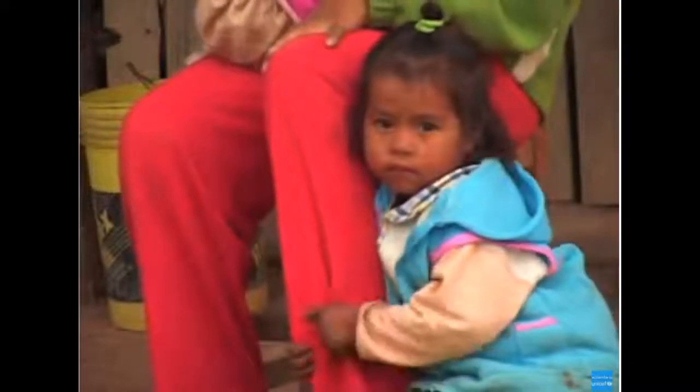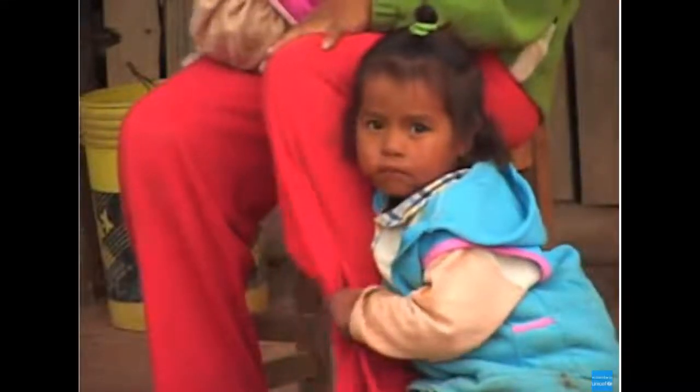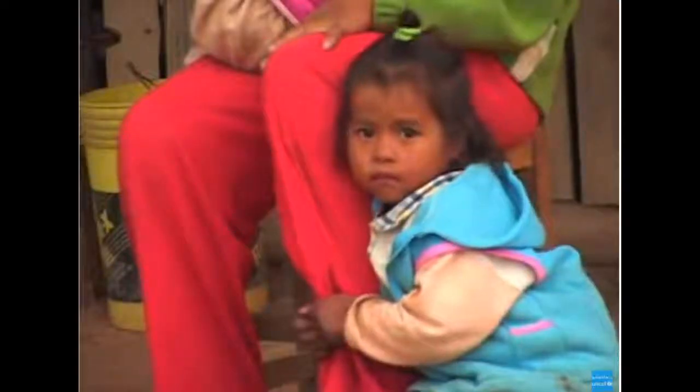UNICEF is working to promote child rights. And the rights of indigenous children are the most vulnerable. UNICEF is focused on early survival, so we want to guarantee that children have reliable access to clean water, good nutrition, and an adequate health system.